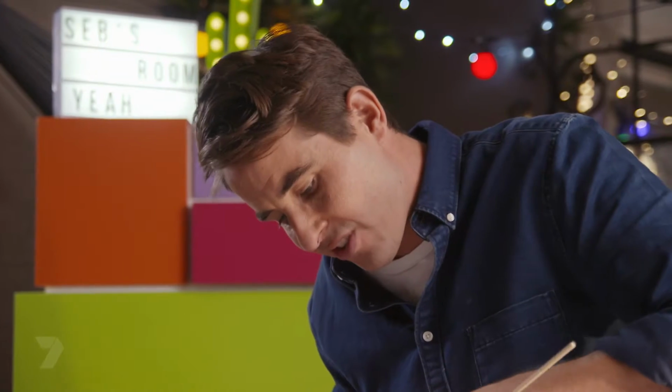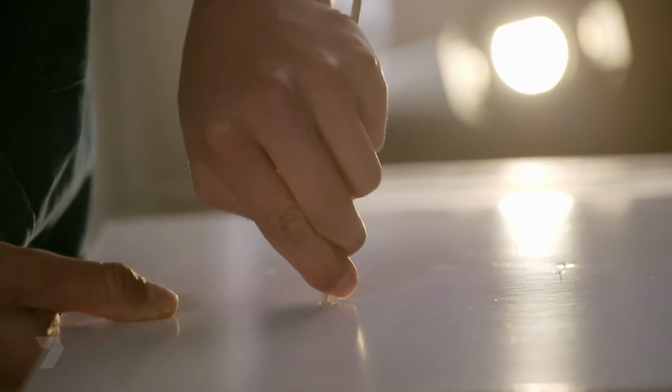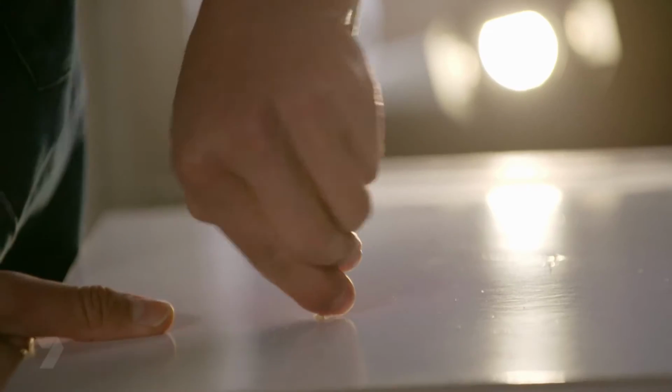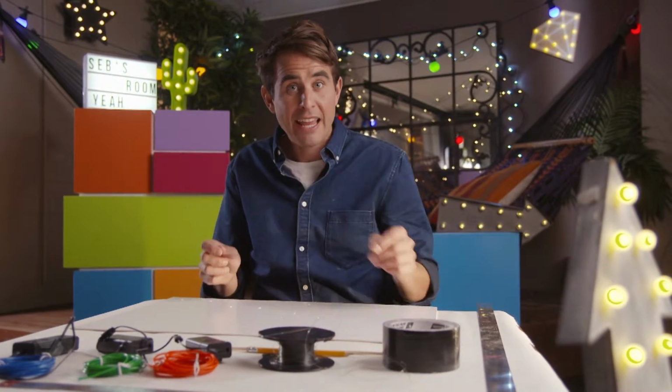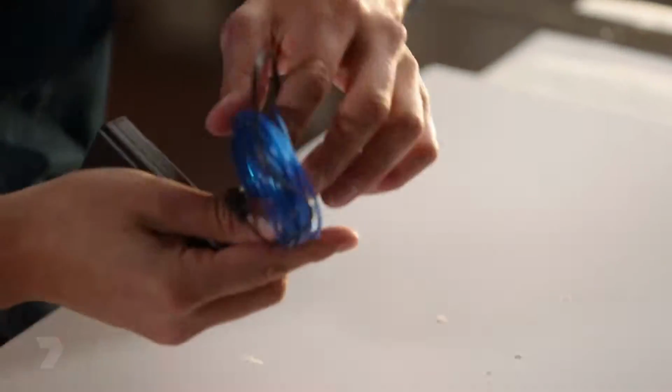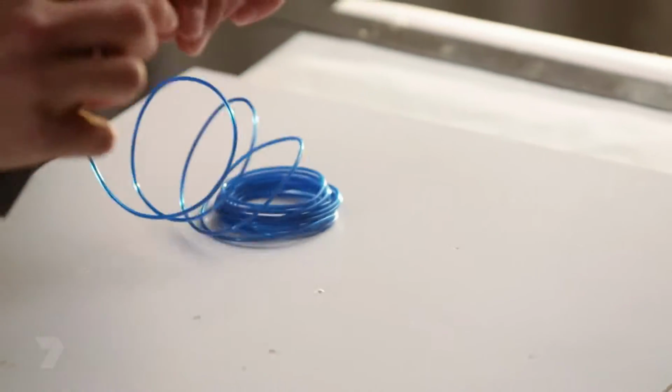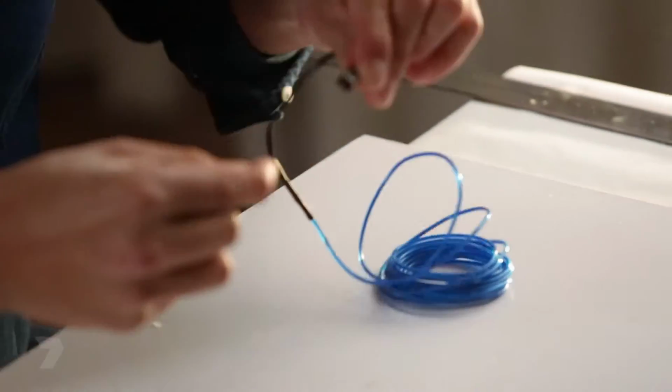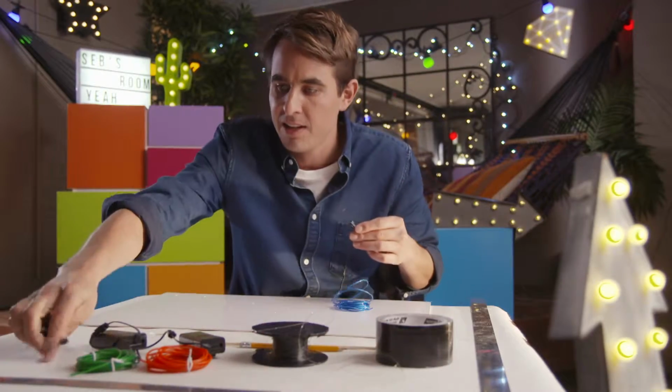And then with the O's, just make 2 holes next to each other, then you've got an entry and an exit point. Now we're going to thread the EL wire through the holes so we can get the length right. So I'm going to use the blue, and we're just going to uncoil it. And you can unclip it from the battery pack. It'll make it a bit easier. It's just a simple plug.